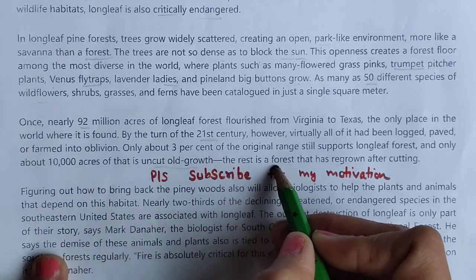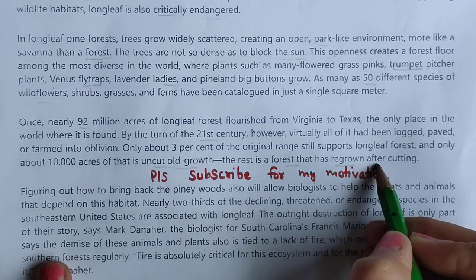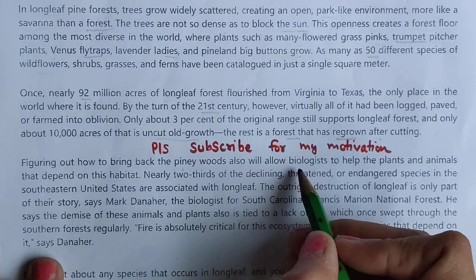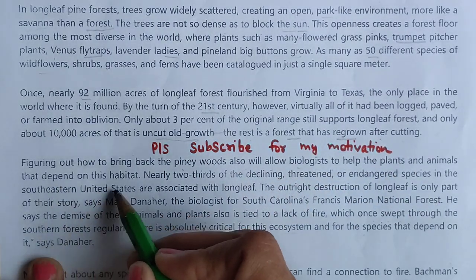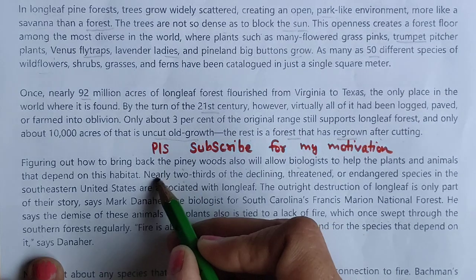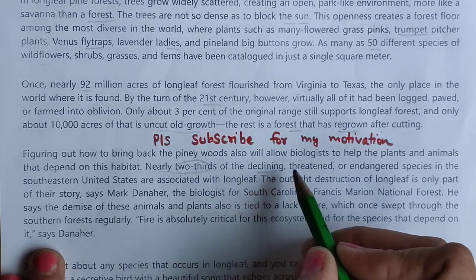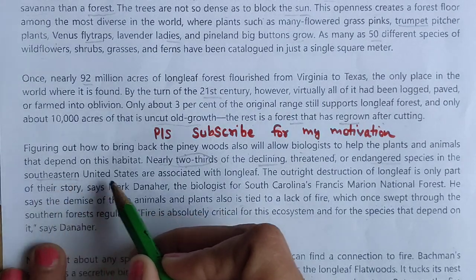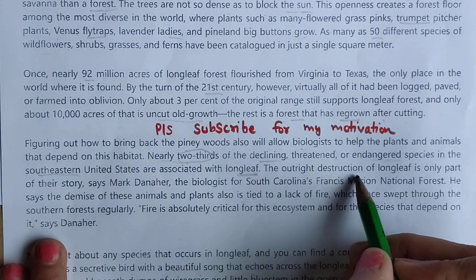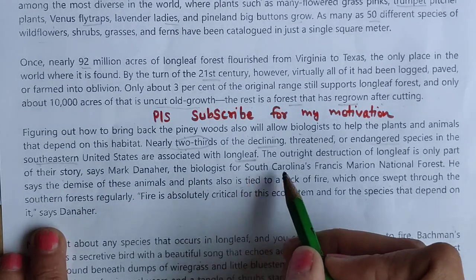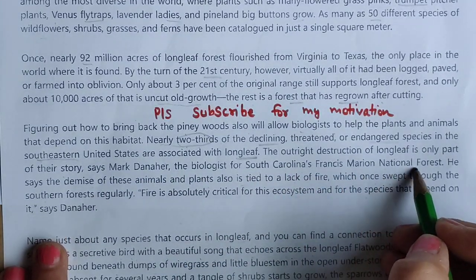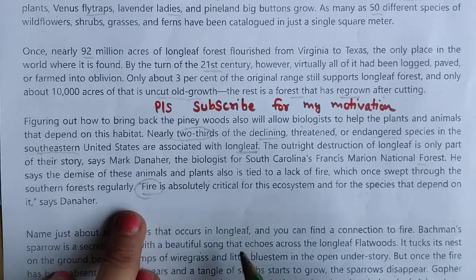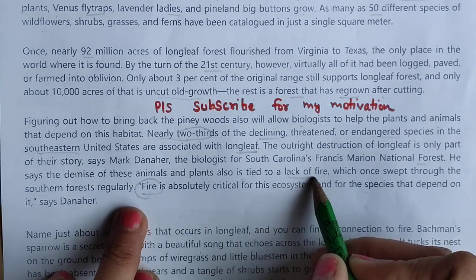Uncut old growth. The rest is a forest that regrown after cutting. Figuring out piney woods also will help biologists to help plants and animals. Nearly 2/3. Declining threatened endangered species in southeastern United States, longleaf. Its only part says California. The word forest is there, and again he says fire. I can see this word. Let's read it. Lack of fire is also here.